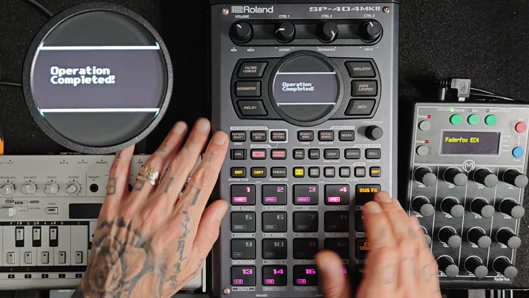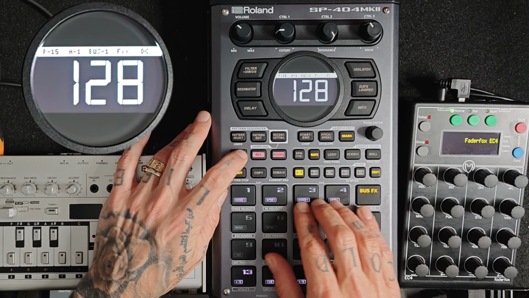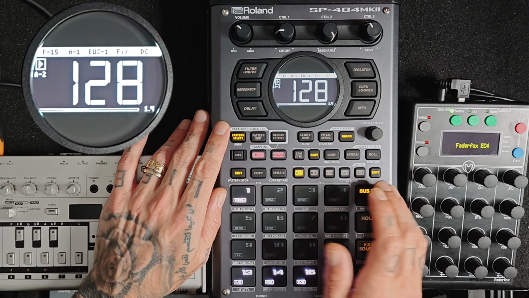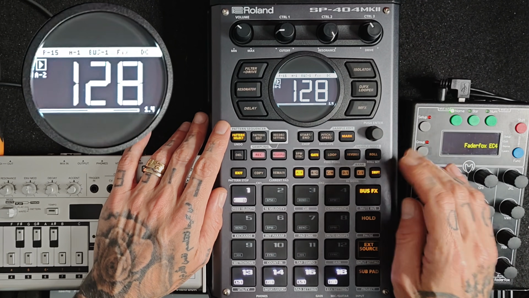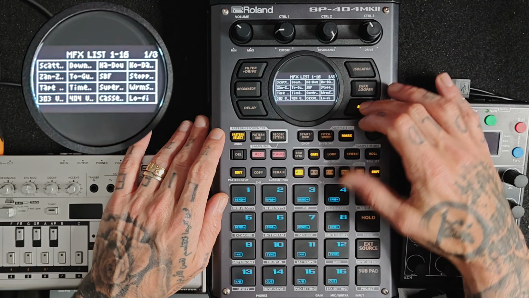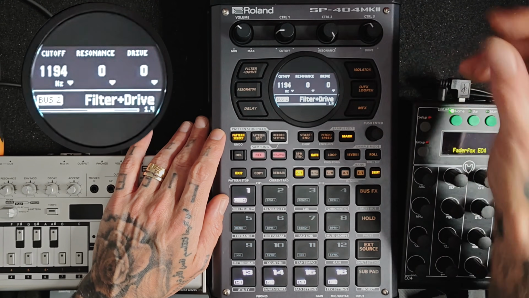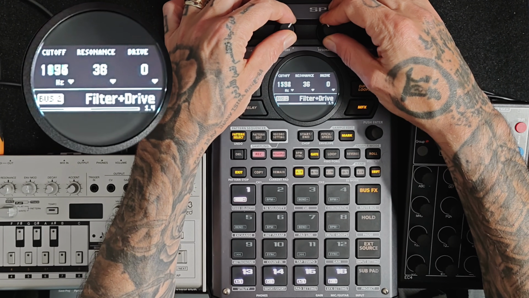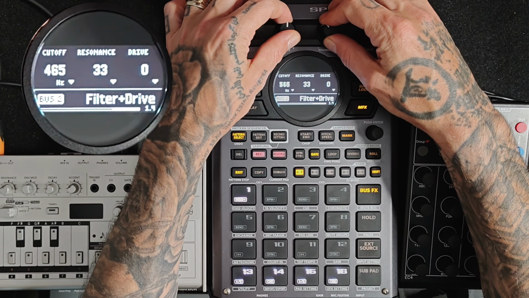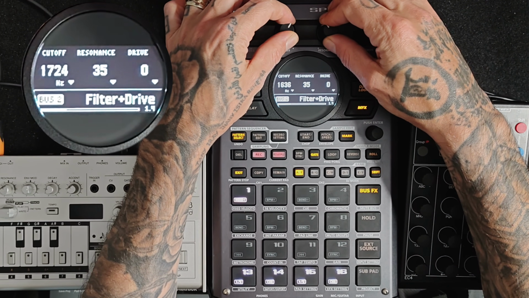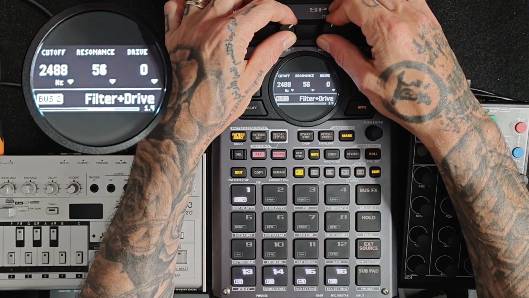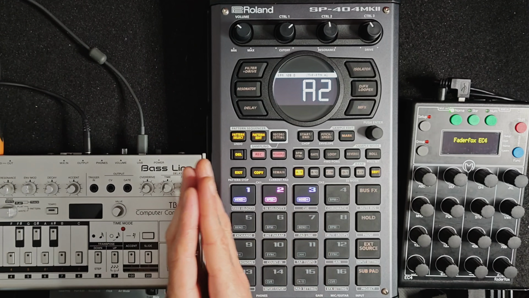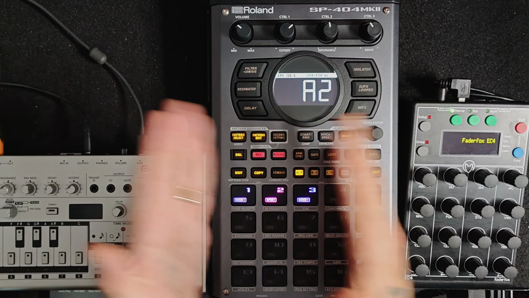And exchange. Delete. And yeah, this is not, of course, a 303, but you are in the acid territory.